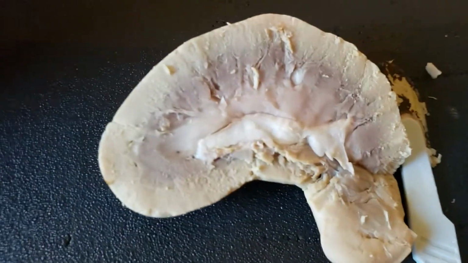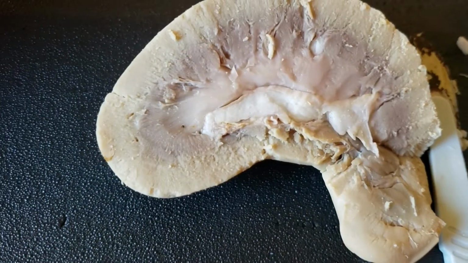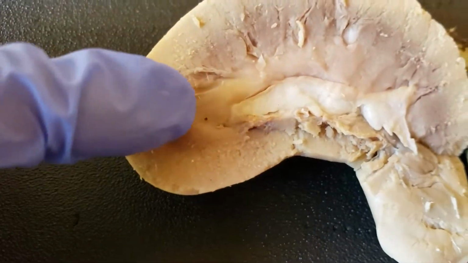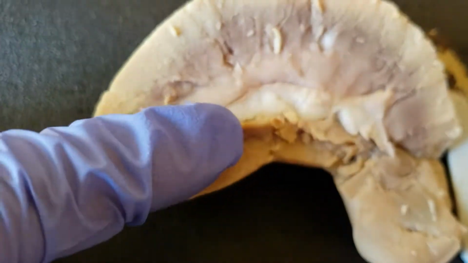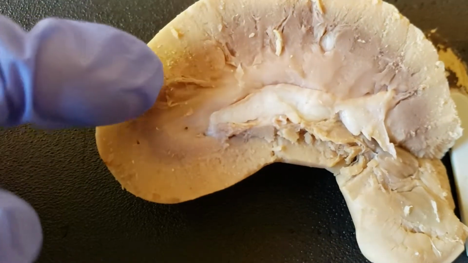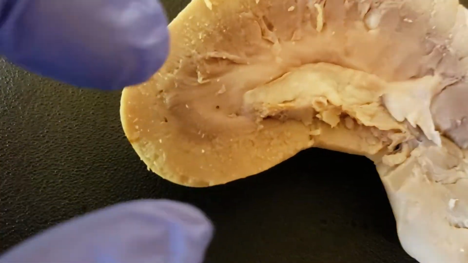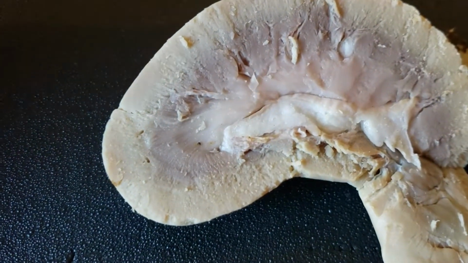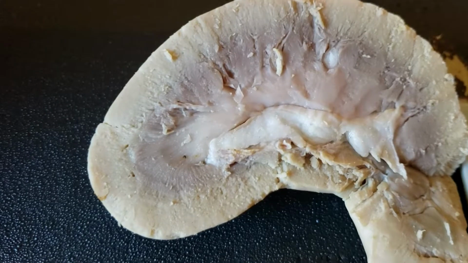It's kind of hard to see the exact renal pyramids. They don't have super defined ones. I think this is my best bet at looking at an actual renal pyramid, which is this right here. You can kind of see it semi-triangle-y looking, feeding into there. And so that's a renal pyramid.